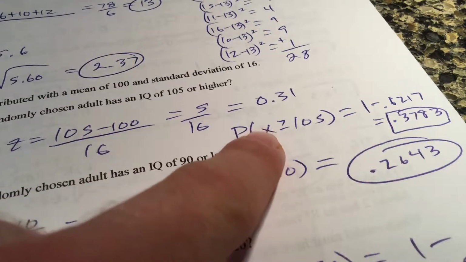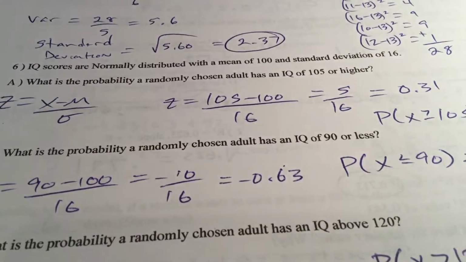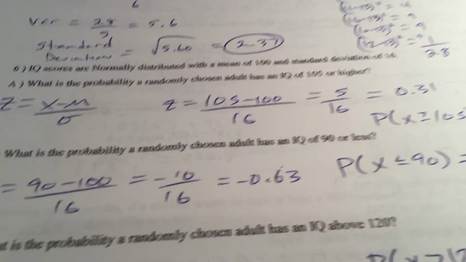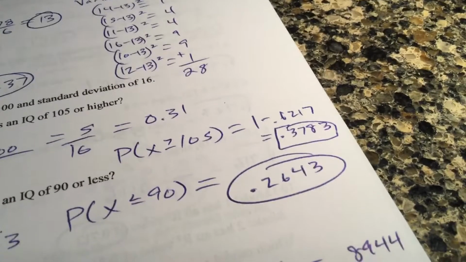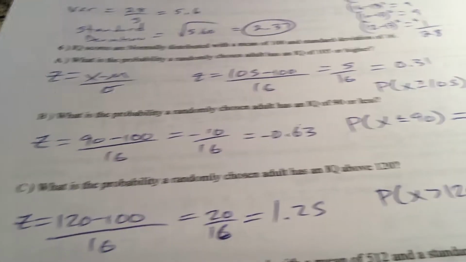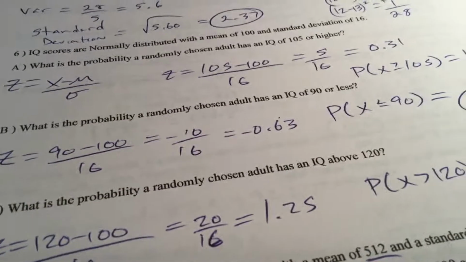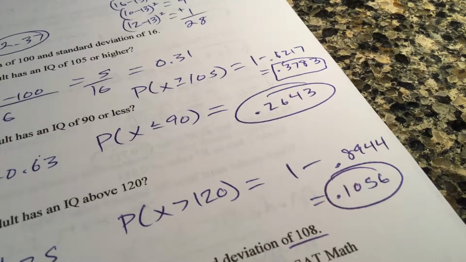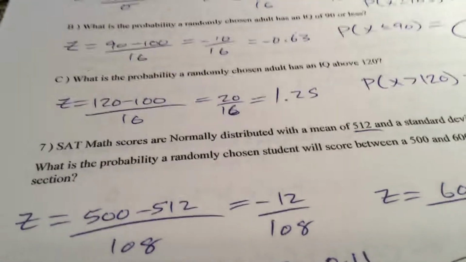Again, x is IQ score, so the probability that x is greater than or equal to 105. This is not a sample, just looking for one individual. Find your z-score. Greater than means you subtract from 1. Find the complement. What's the probability somebody has an IQ of less than 90? All right, so find the z-score. Less than means you keep the area associated with that z-score.